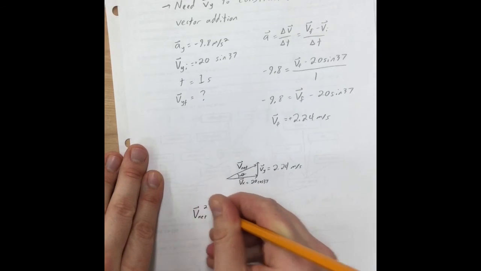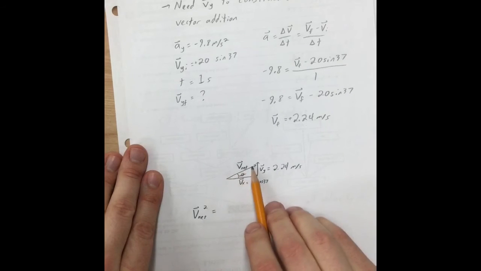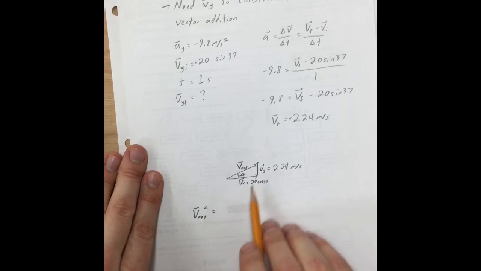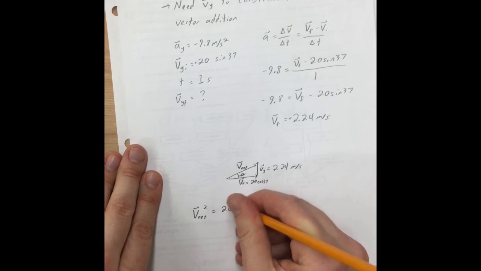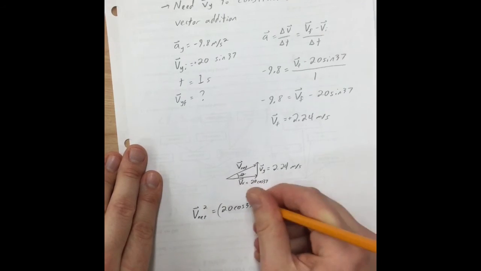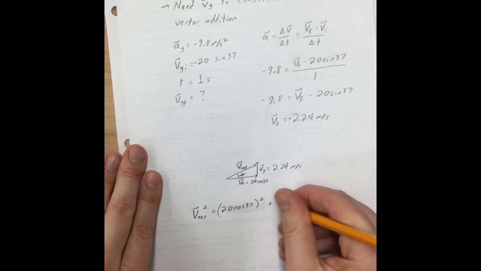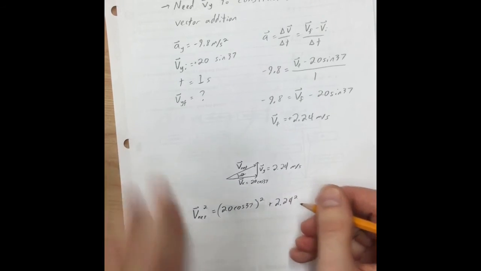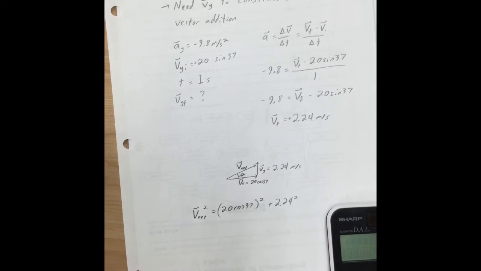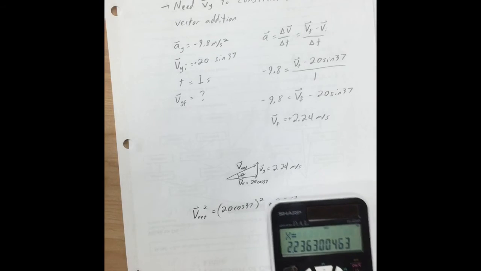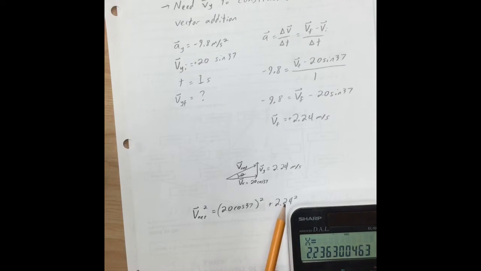V net squared. It's the hypotenuse, so that's our C side. Our A side and our B side are those two. We're going to square those as well. Okay, we need to add all this stuff together. Here's that original value of Vy, so I'm going to square that.